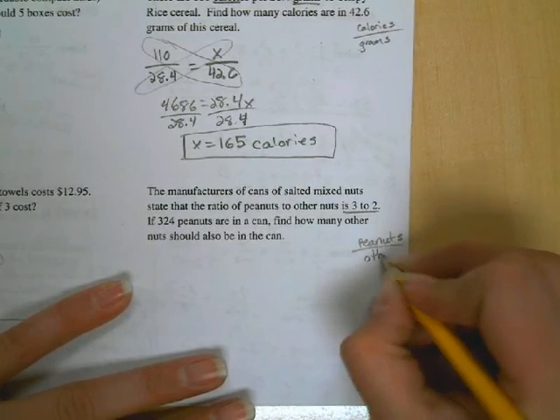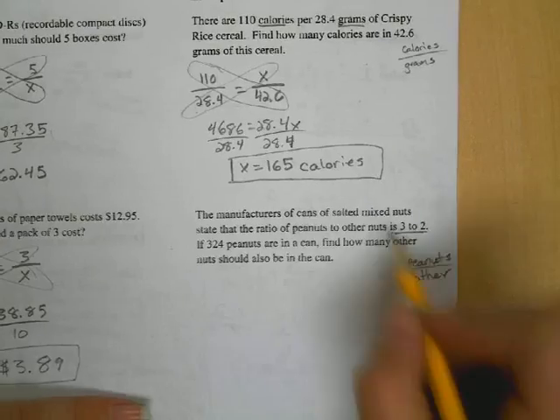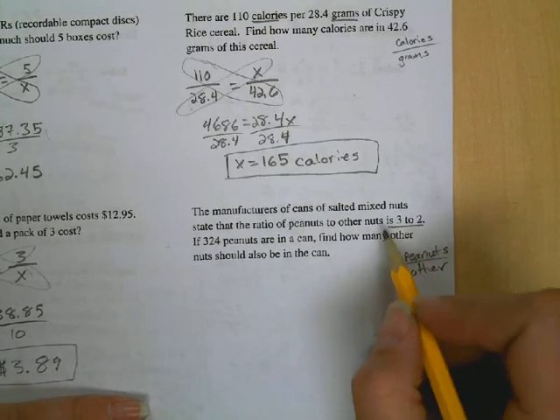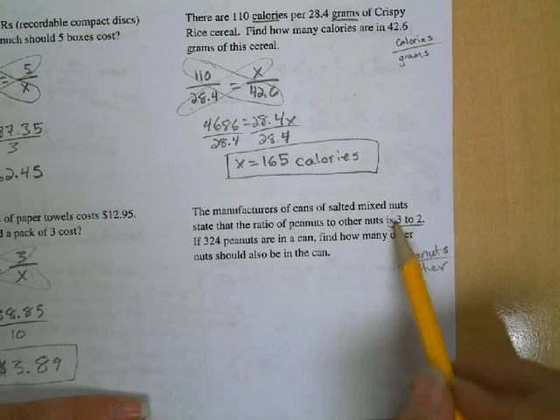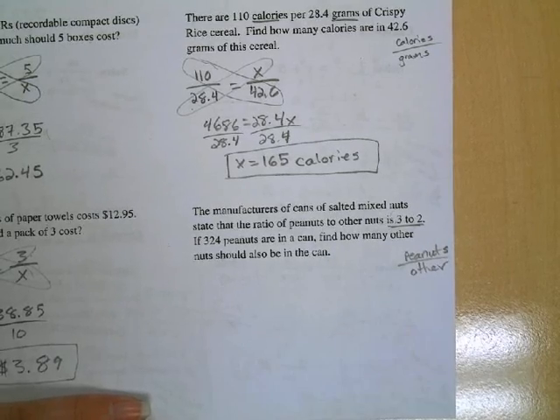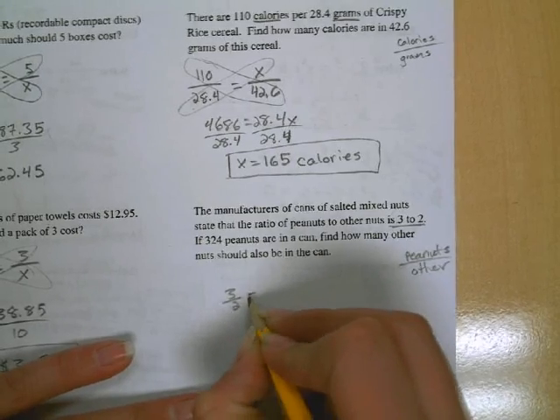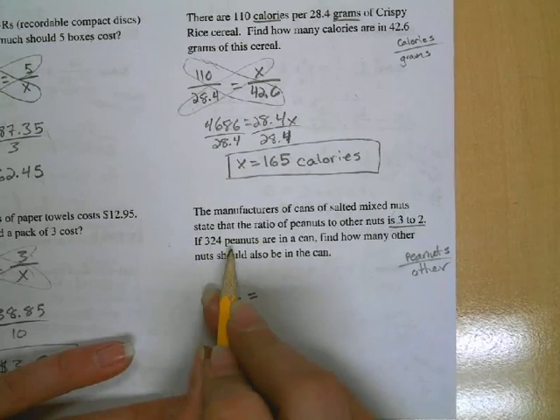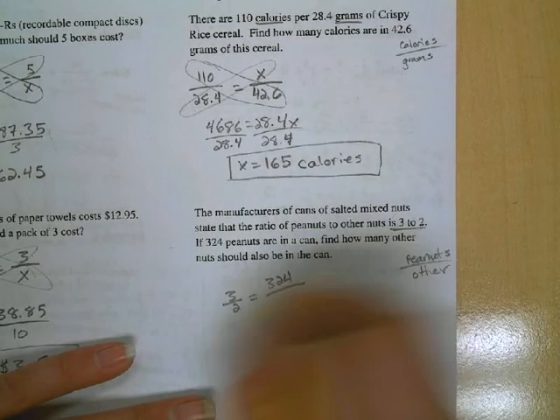So here, we don't have an option like we did with rolls and costs. I could have switched it over and done costs and rolls. Okay, I guess we could technically switch this to do 2/3, but it has to follow with the 3 is for peanuts and 2 is for the other. Okay, so we've got 3:2 is equal to 324 peanuts are in the can. How many other nuts should there be?